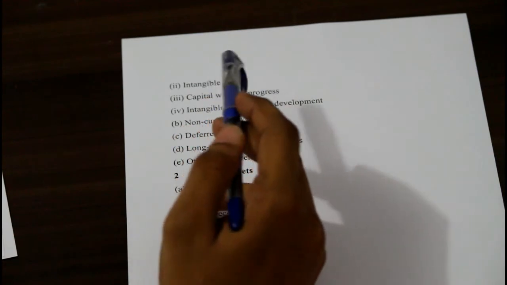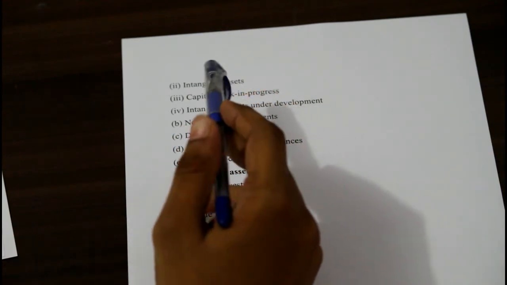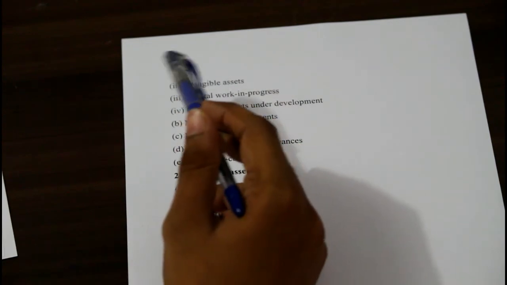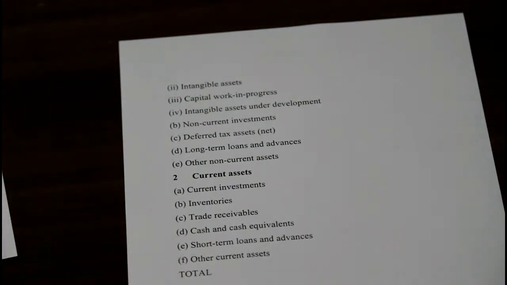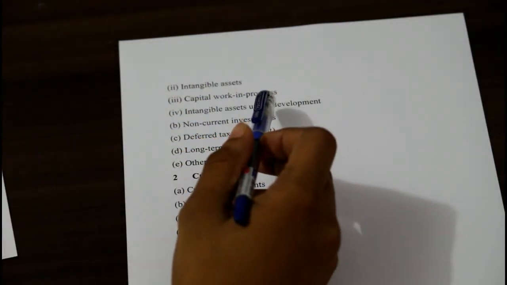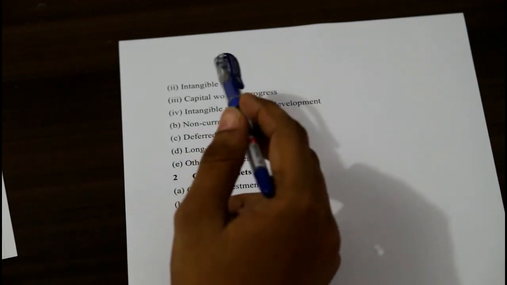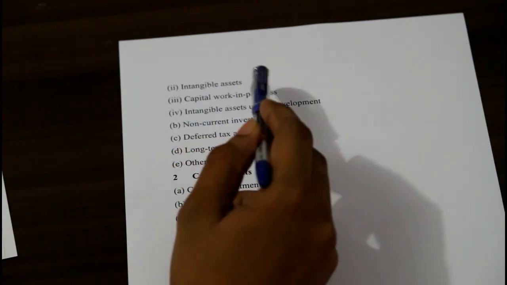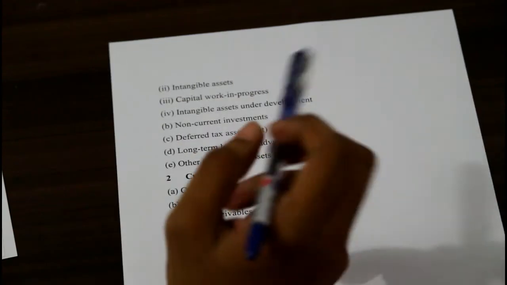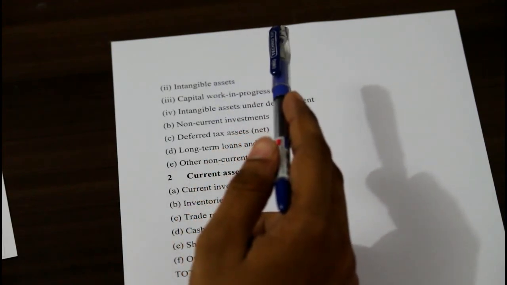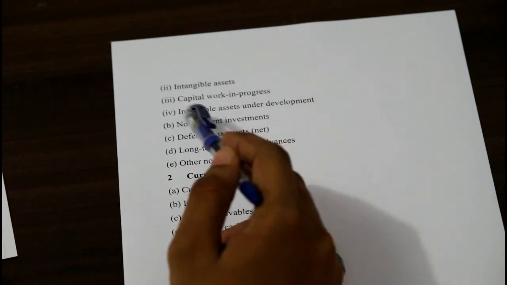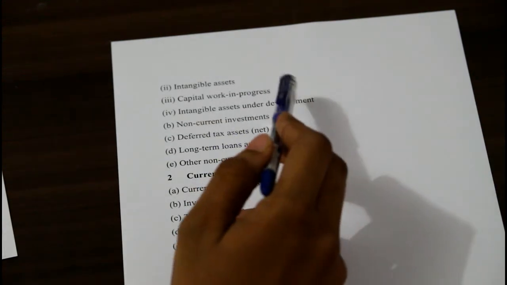And intangible assets are something which cannot be seen. They are goodwill, brands, any software or rights, trademarks, logos. These can be called our intangible assets. Next, capital work in progress. The capital which is in progress can be written in this third item. Next, the intangible assets under development. Any goodwill or any trademark which we have applied for and are still to get, we can write that as intangible assets under development.